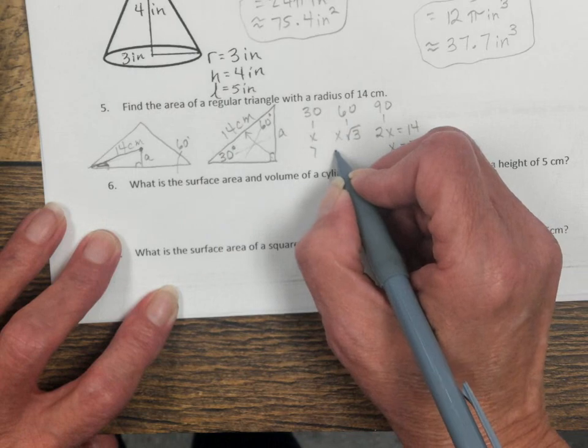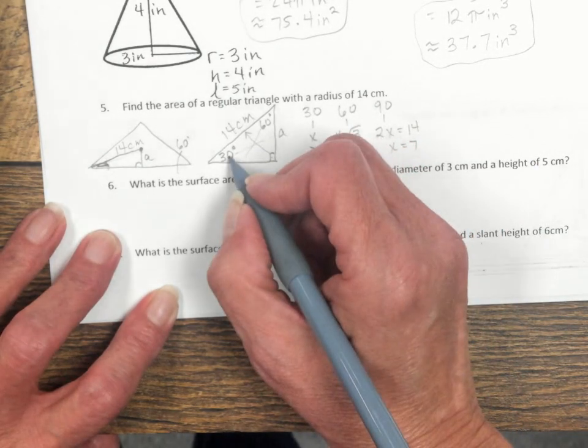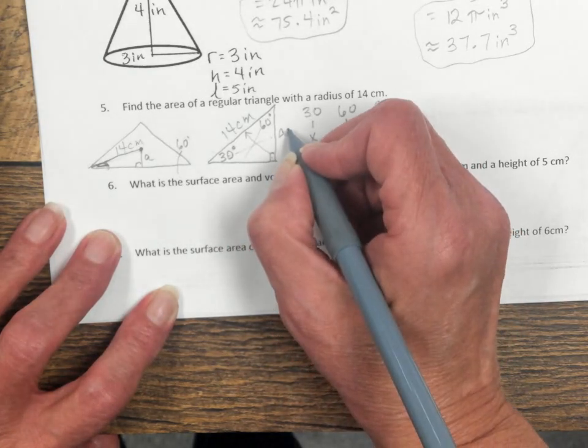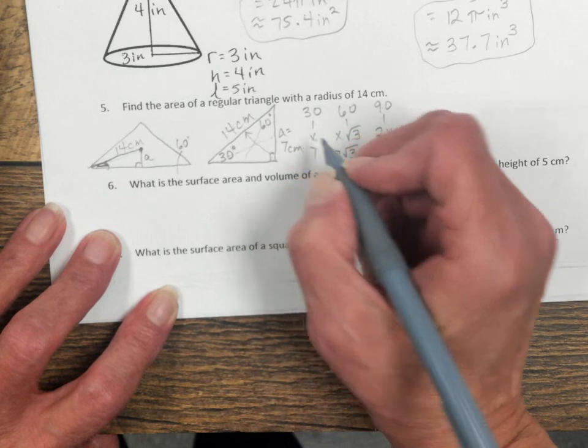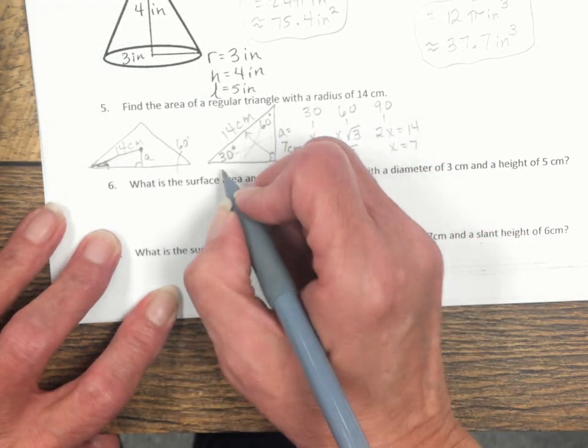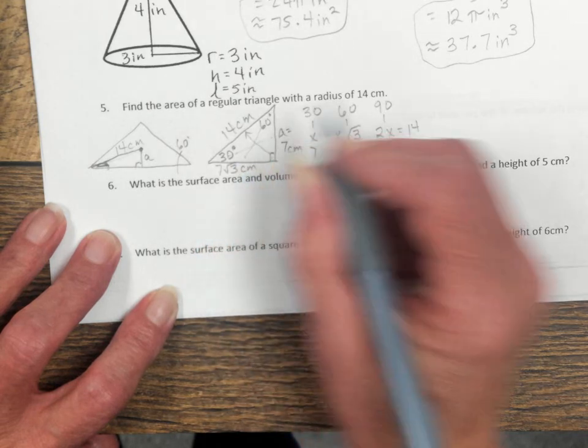And across from 60 is my building block times the square root of 3. So across from 30 is now 7 centimeters, and across from 60 is 7 square roots of 3 centimeters.